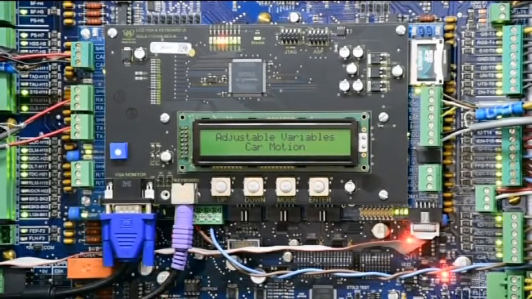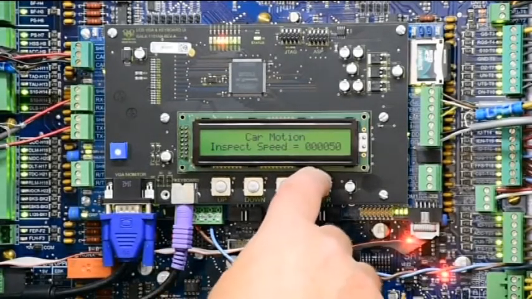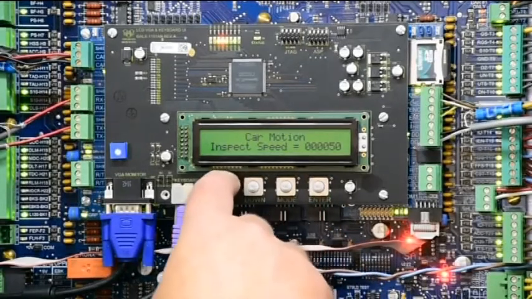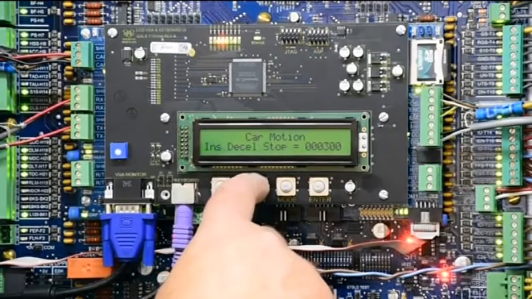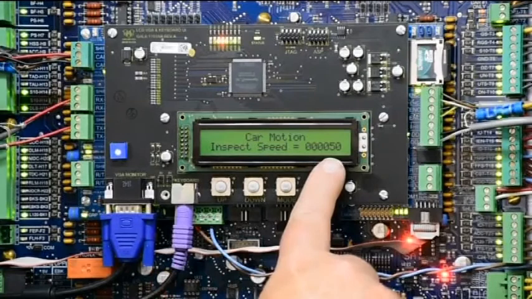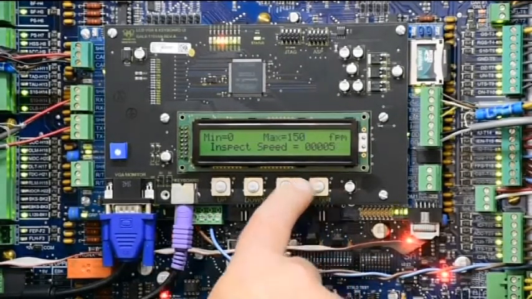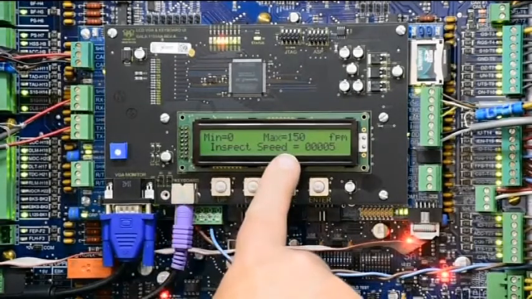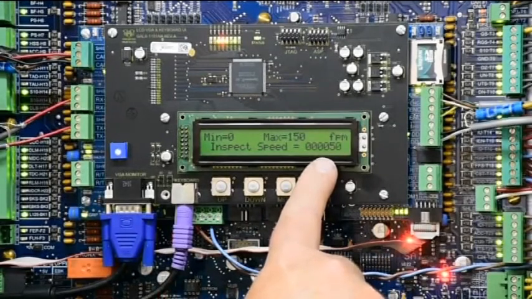We will now illustrate how to change a variable in the car motion submenu. Press the Enter button to enter the car motion submenu. Use the up and down buttons to scroll to the desired variable. Notice that the value is shown to the right of the equal sign. Press the Enter button. The minimum, the maximum, the units, and the value will be displayed.